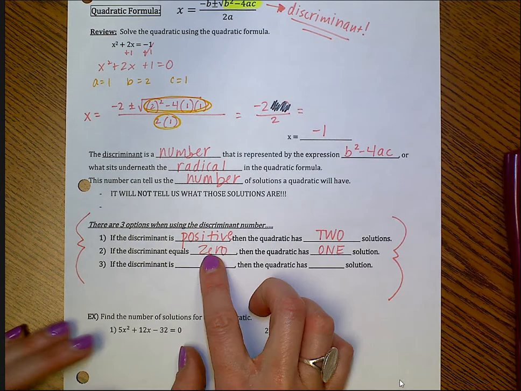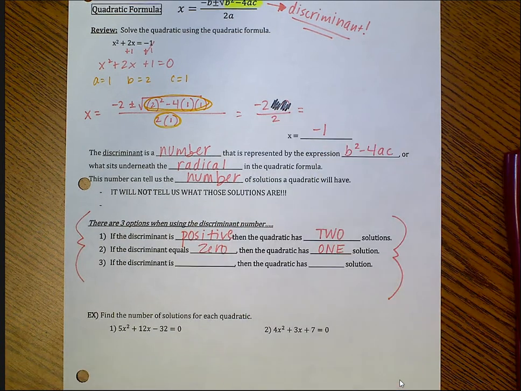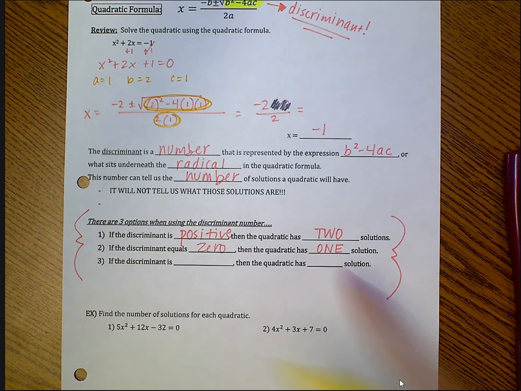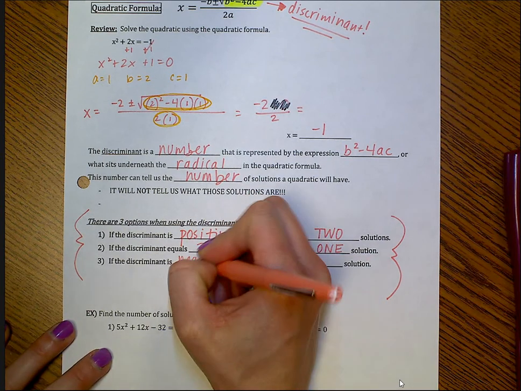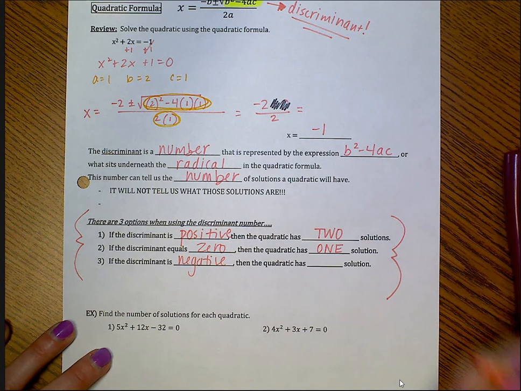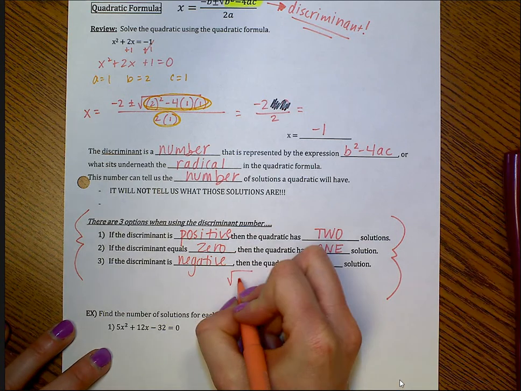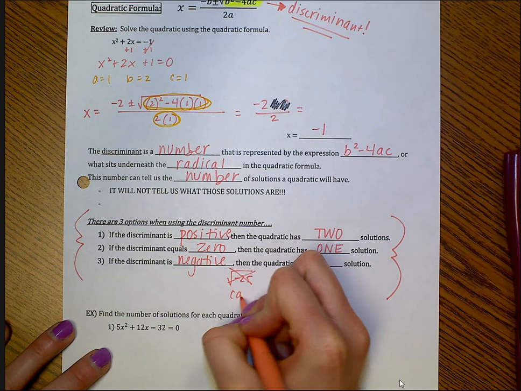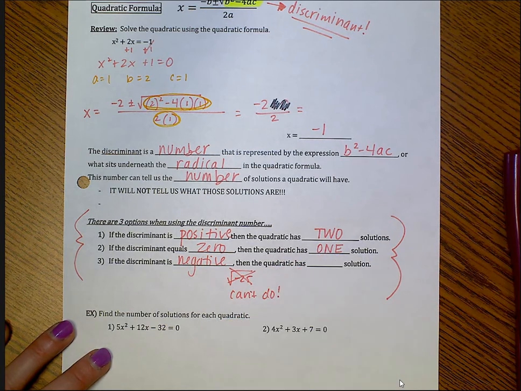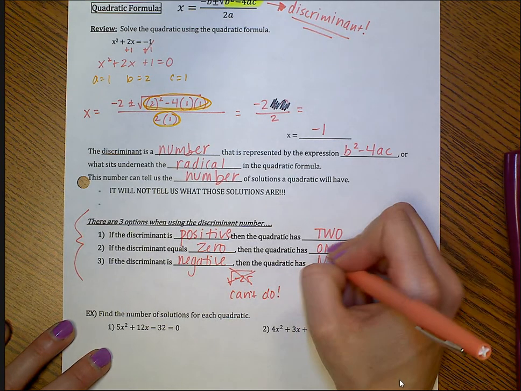So if the discriminant was 0, there's only one answer. And then your third and final option is the discriminant being a negative number. Think about that: if underneath the radical sits a negative 25, I can't do that. So that's the case when there's no solution.